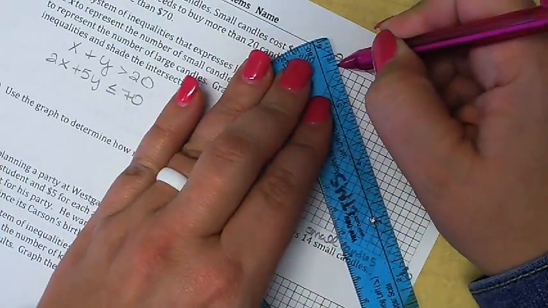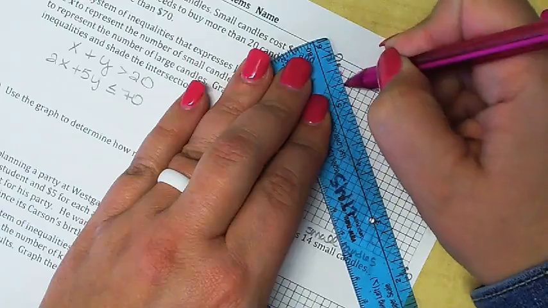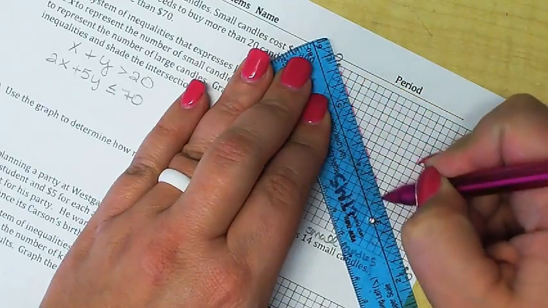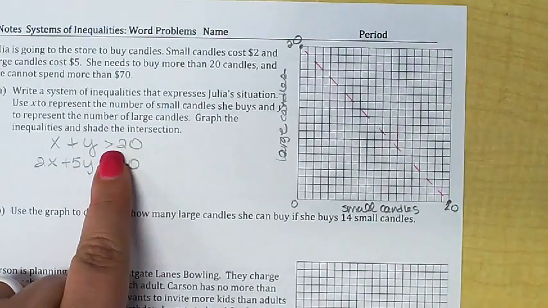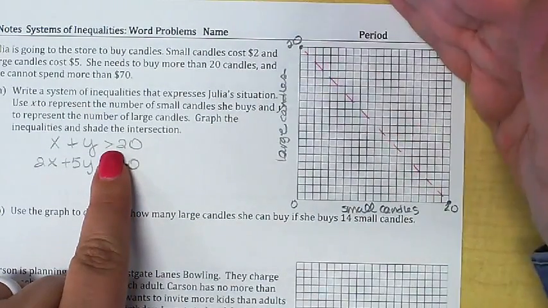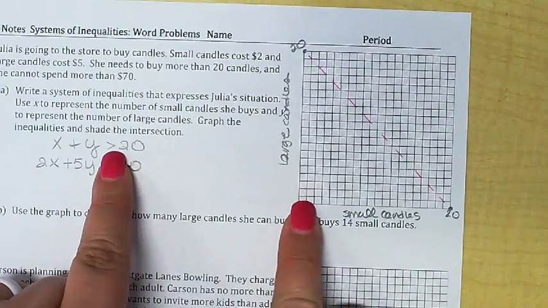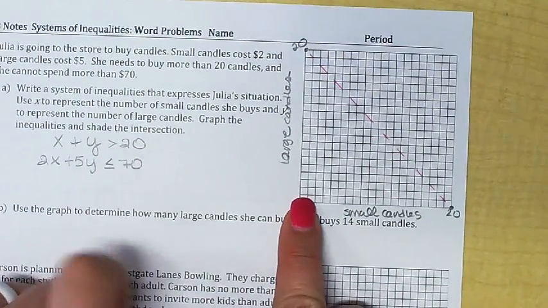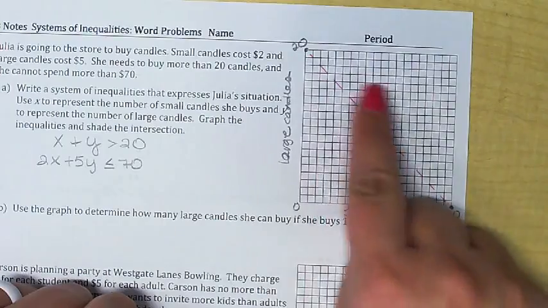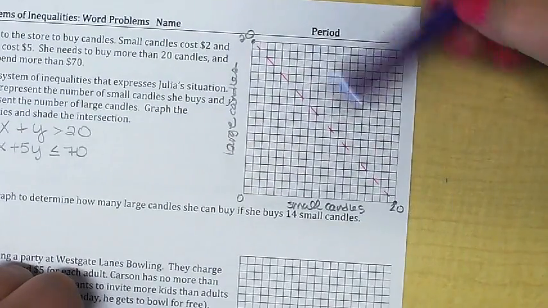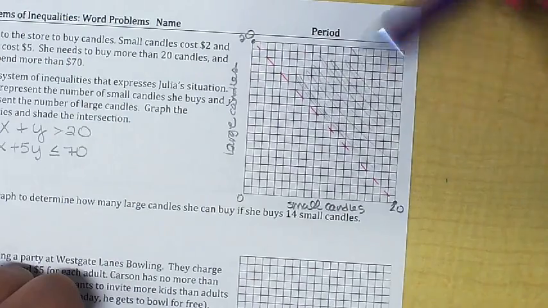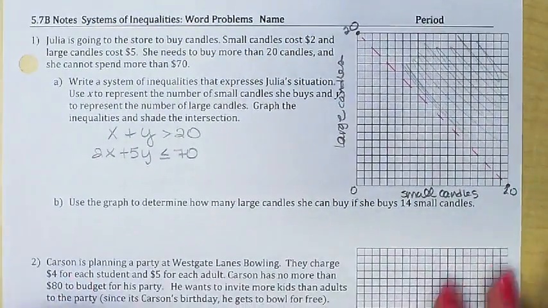A lot of people use colors sometimes to do these systems of inequalities. Okay. And we want everything greater than this line. It makes sense. She wants more than. You can always test a point. Like if I bought one of each, we know that wouldn't work. It's not more than. So it definitely needs to be the other region, which is the region above this boundary line. Up there.